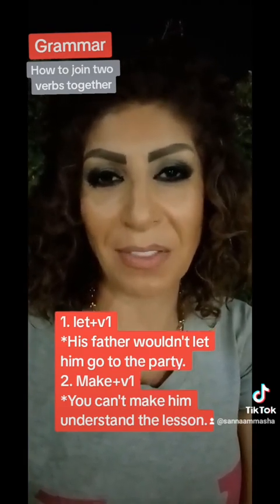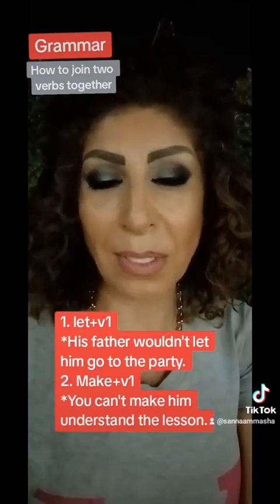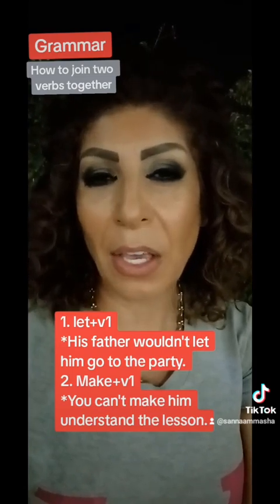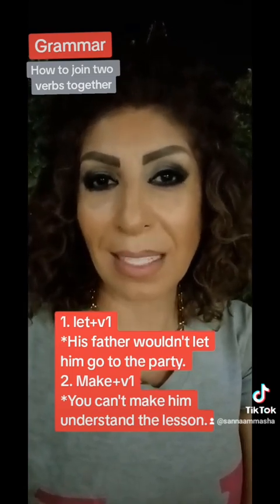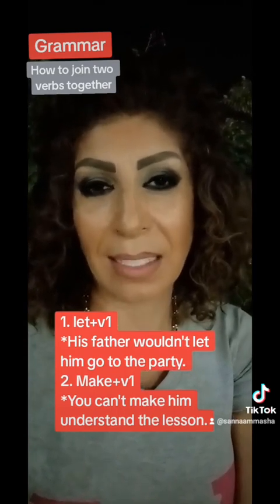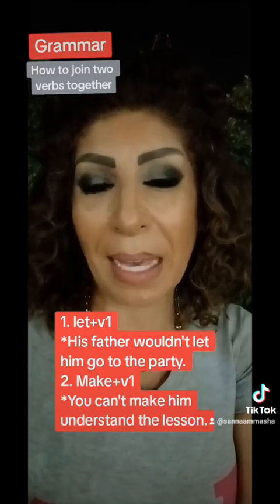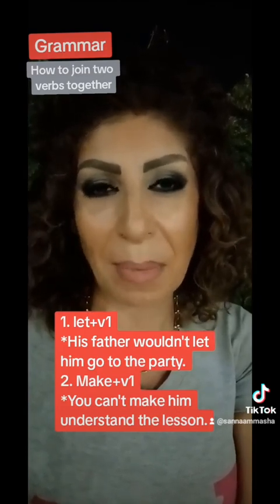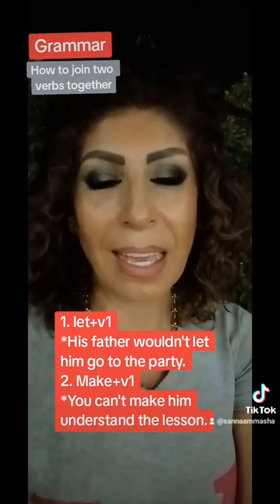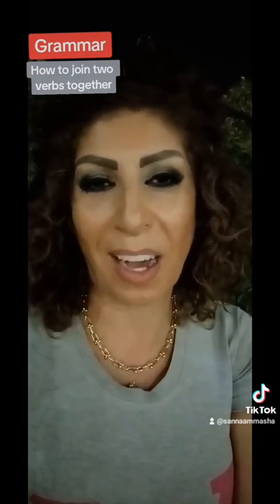So go is verb 1. And the second example about make, we could say you can't make him understand the lesson. The first verb is can't make. And the second verb is understand. It's plain infinitive, verb 1.